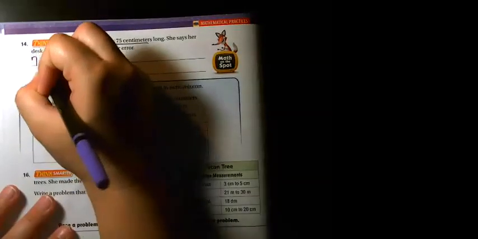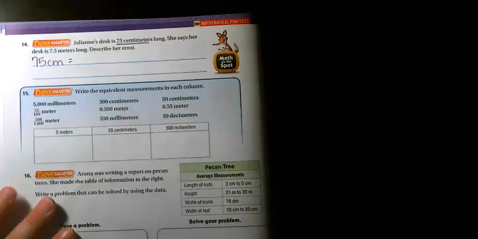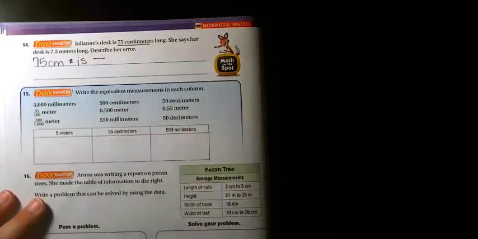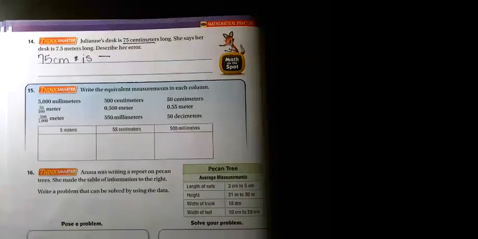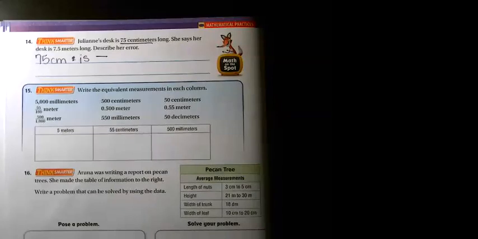So 75 centimeters is equal to what as a fraction? So 75 centimeters is what in fraction form? What would my fraction look like if I was saying 75 centimeters? Remember that's 75 out of 100. But it should be 75 out of 100.